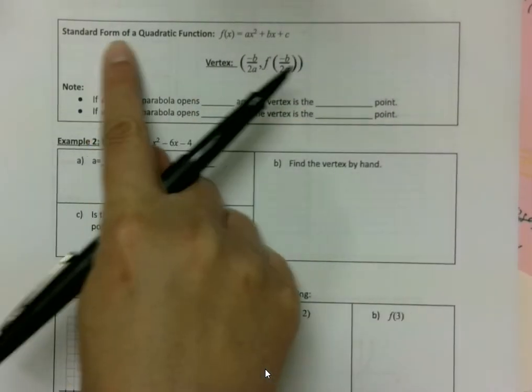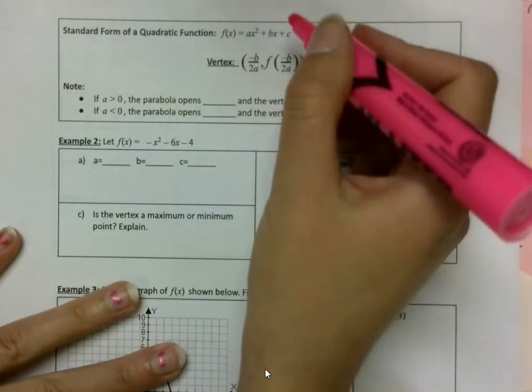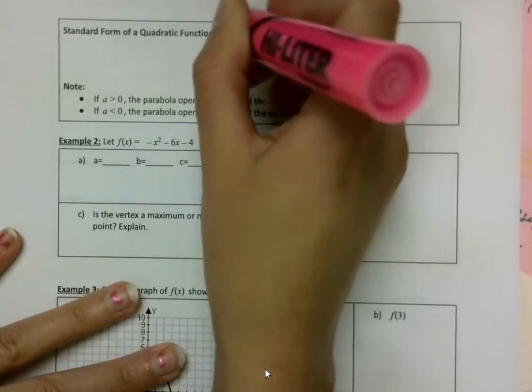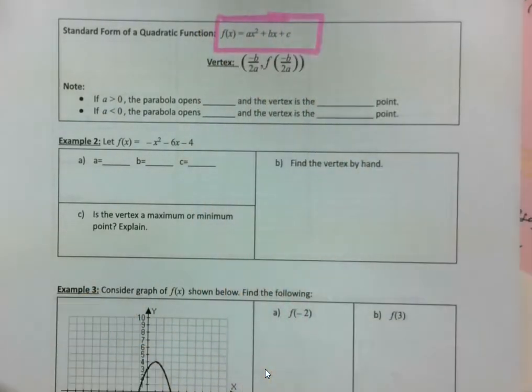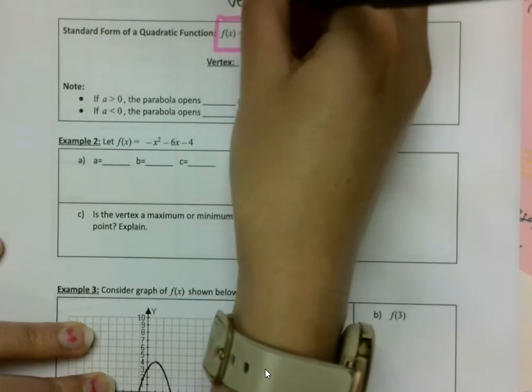We're looking at the standard form of a quadratic function. If it was linear, we'd say mx plus b. If it's quadratic, f of x equals ax squared plus bx plus c. That's the standard form, the expanded form. There also will be a vertex form that we're going to be talking about in class, and I'll just mention it up above.